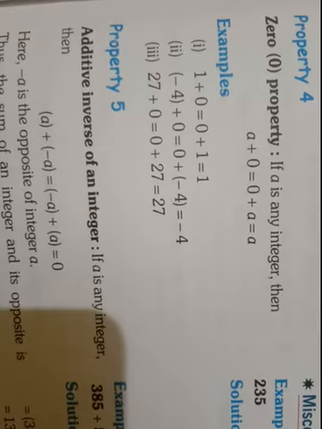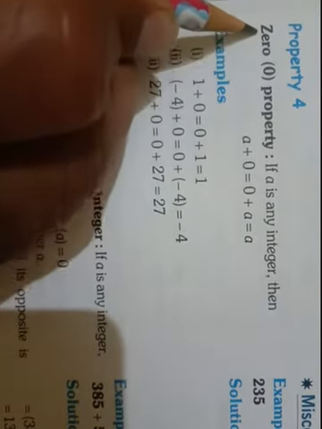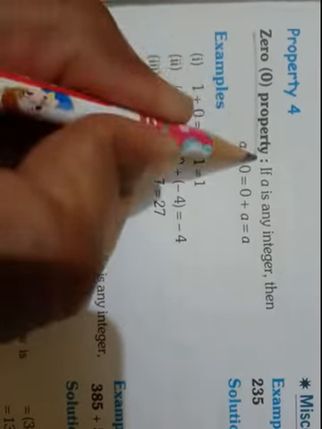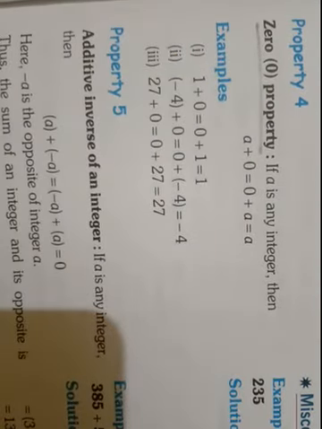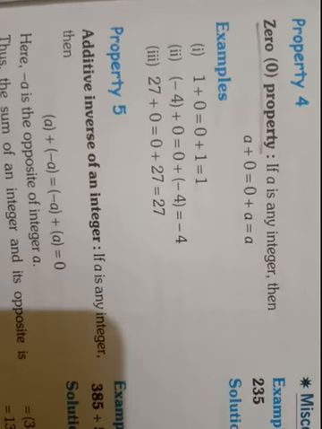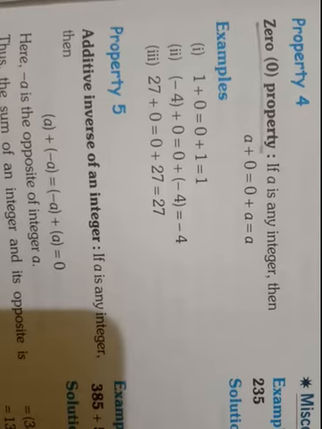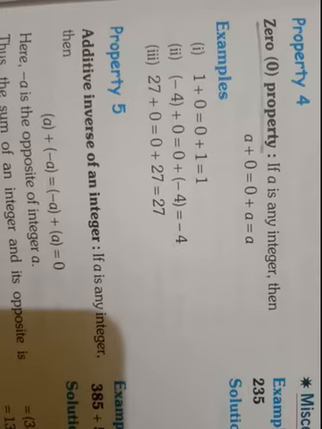Understood my point? Okay, just see the next property. Next property is what? Zero property. What is the meaning of zero property? Anyone can tell me what is the meaning of the zero property? What have you understood? Zero property means what? If zero is added to any integer or any integer is added with zero, first understand both. If zero is added with any integer or any integer is added with zero, then the result is what?